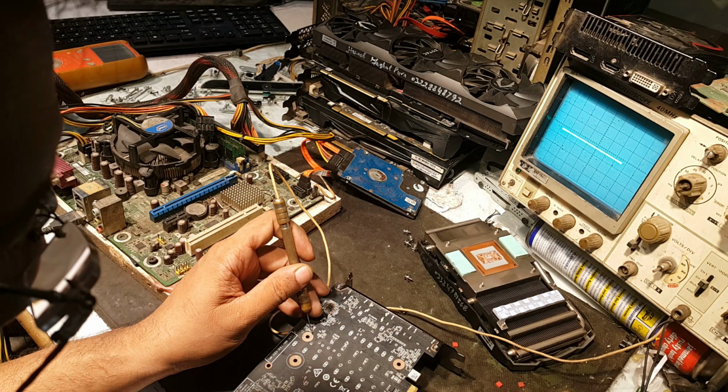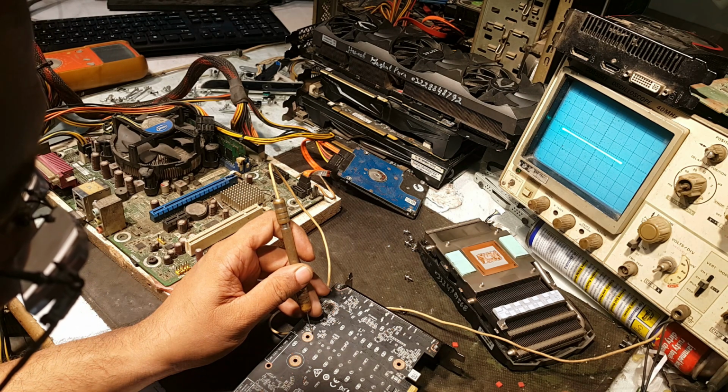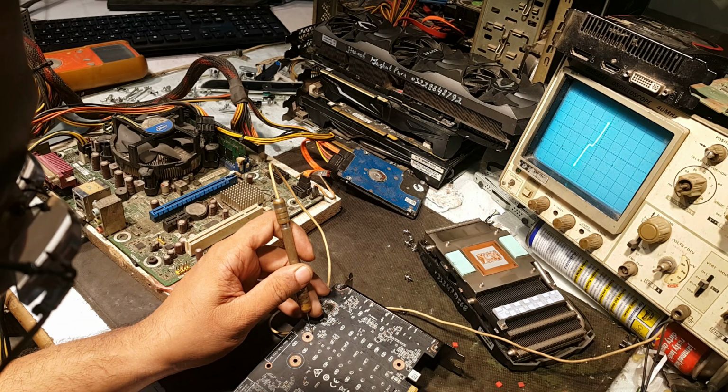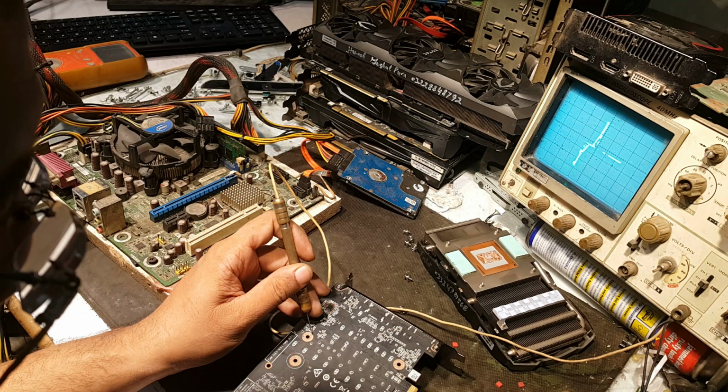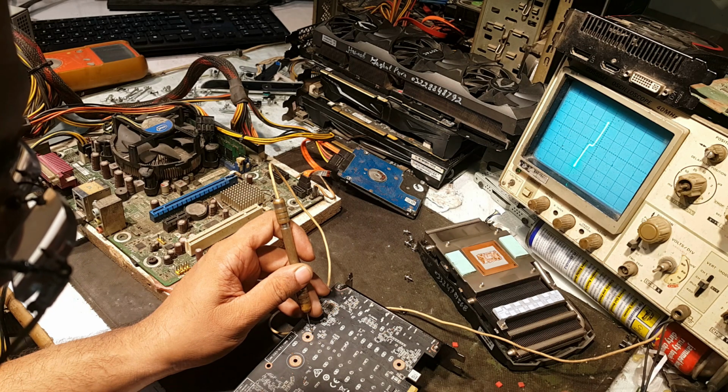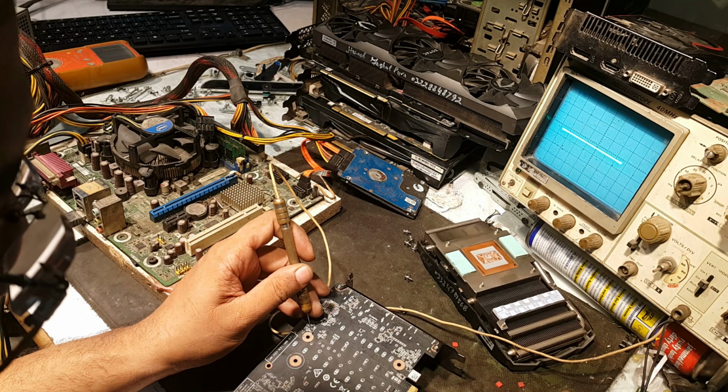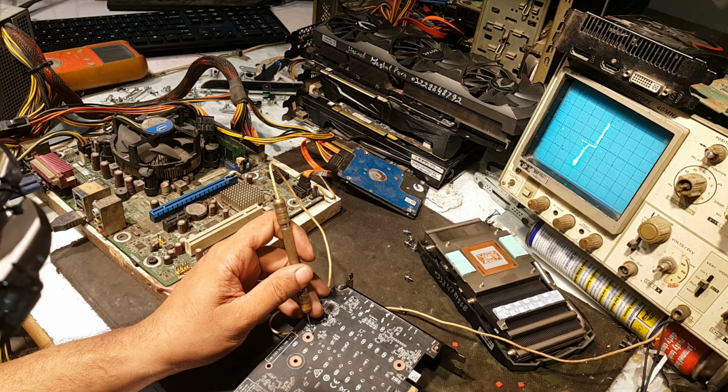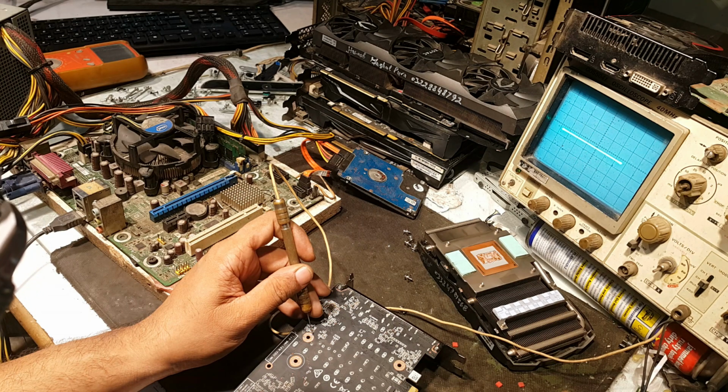You can check here also that this is a coupling capacitor, and the other side of this is direct CPU output logic. Here all logics are available, as you can see here all the logics are good.